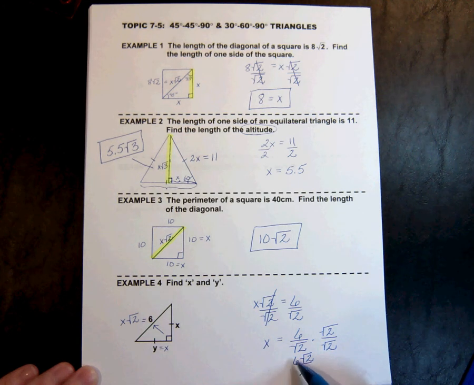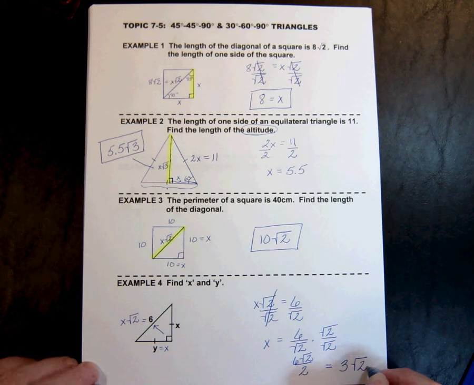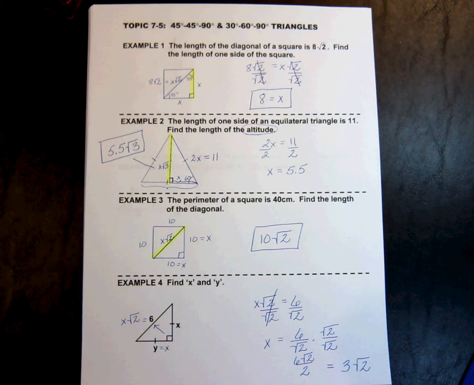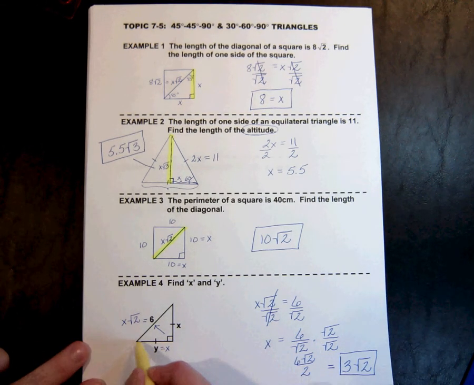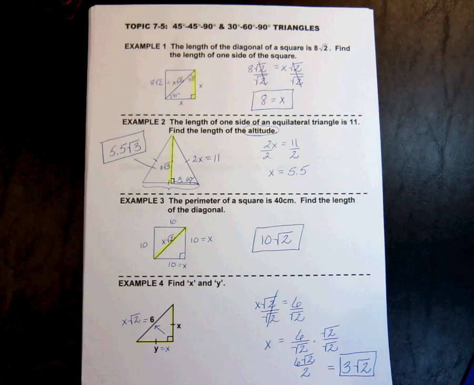However, this can be divided. 6 divided by 2 is 3. So 3 square roots of 2 is the answer for finding the x value and the y value. Since those are equal to each other, they're both 3 square roots of 2. So if you want to highlight what we were looking for, it was both of those. Both x and y are equal to 3 square roots of 2.